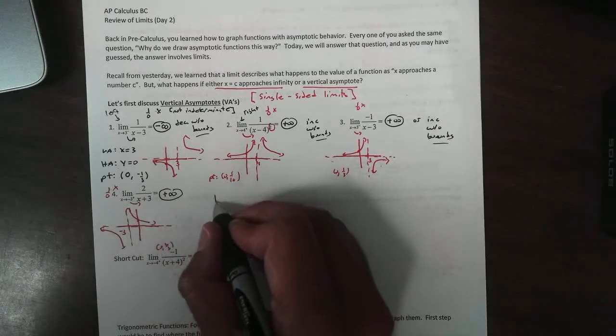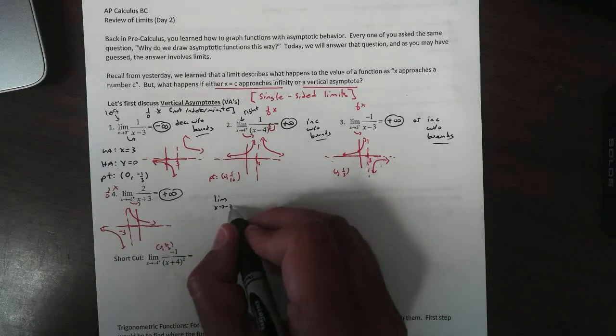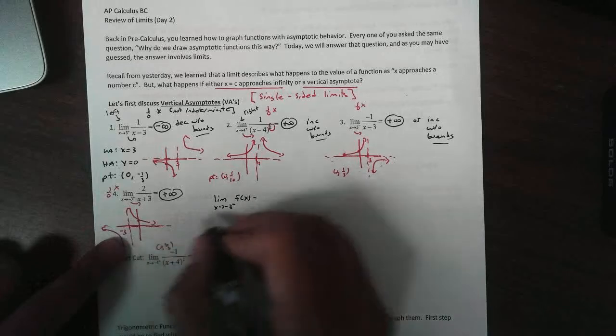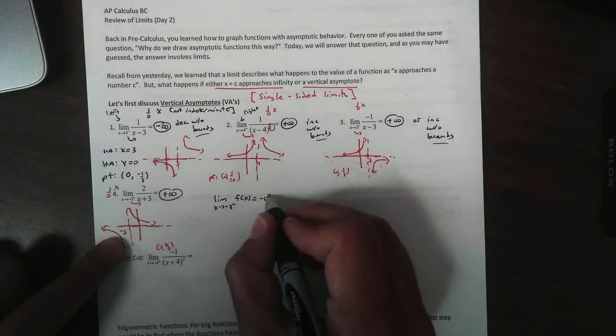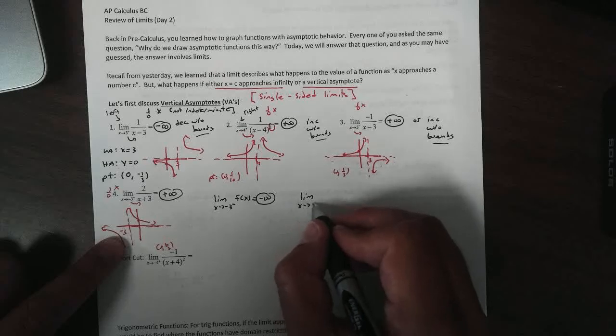Now, let's have some fun. What if we said, what's the limit as x approaches -3, this time from the left of this function? Well, that time it's going to go down, so this is going to be, of course, negative infinity. Very good. But now let's up the ante here.